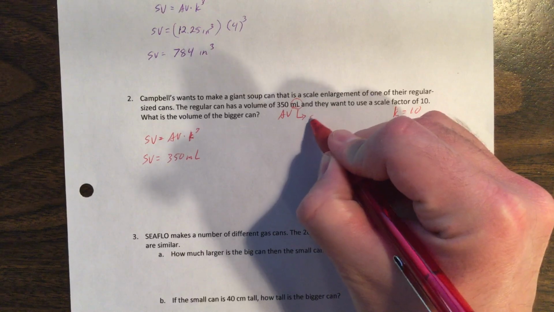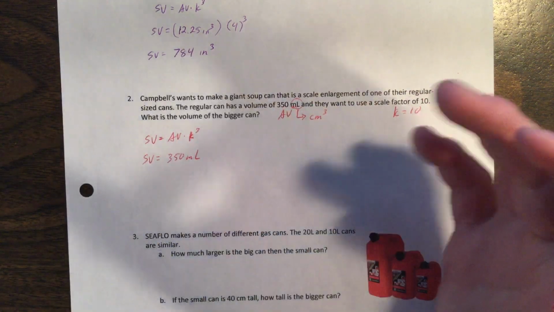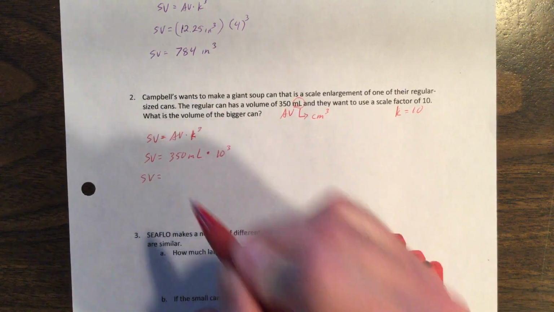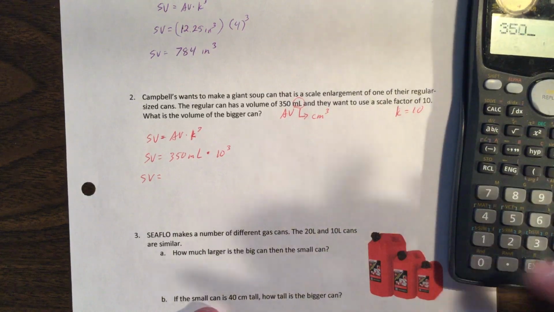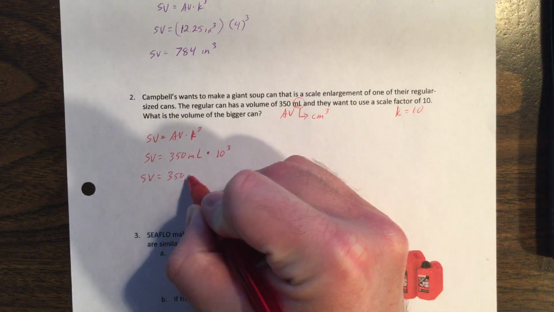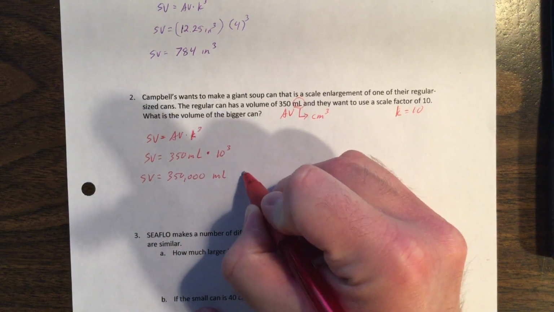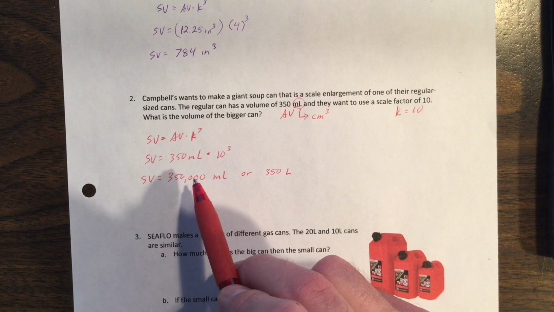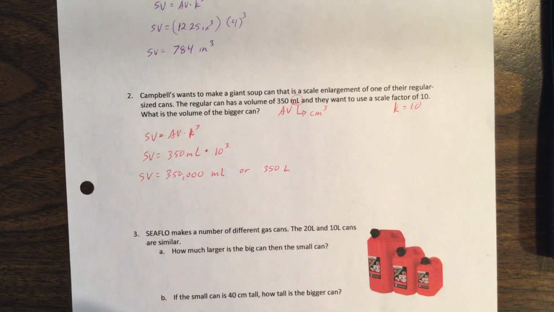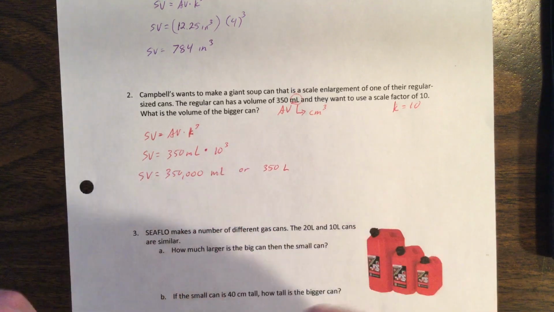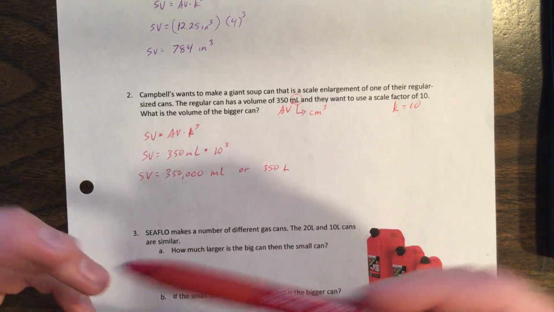This is actually exactly the same as centimeters cubed. 1 milliliter, 1 centimeter cubed, they're exactly the same. Times 10 cubed. This is going to end up being really big here, okay, because 10 cubed is actually a pretty big number. So we get 350,000 milliliters, or 350 liters. There we go. Okay, there's 1,000 milliliters in a liter. So if we just divide by 1,000, that gives us how many liters. So again, this is how we can find scale volume. Now, so that's kind of going through and determining the volumes based on our scale factor.